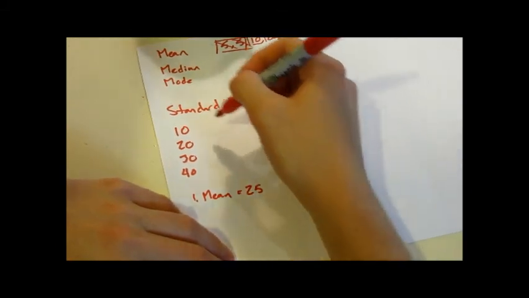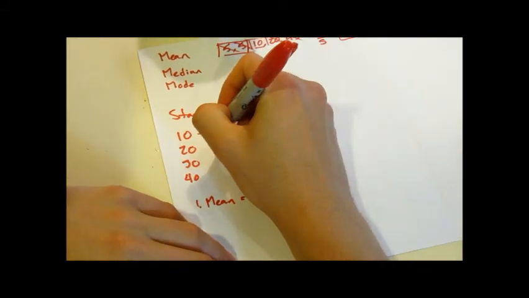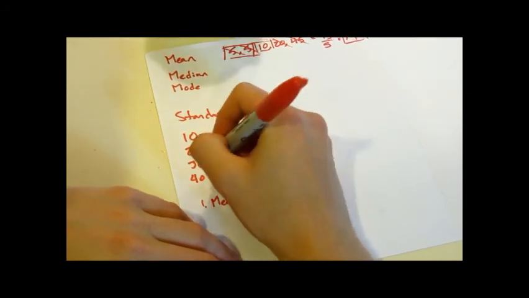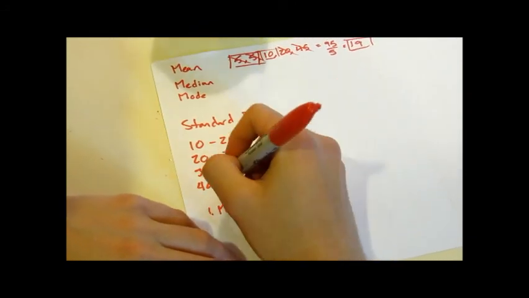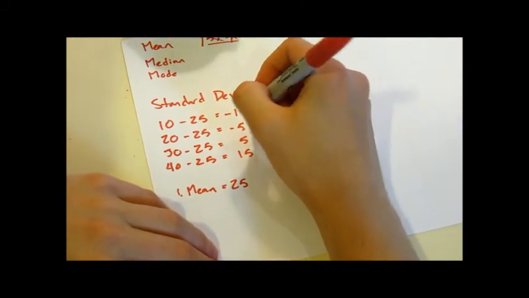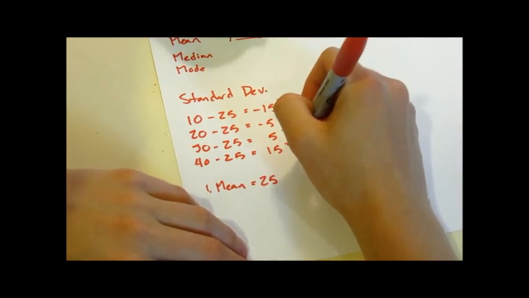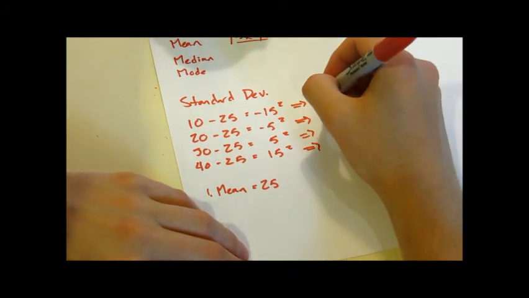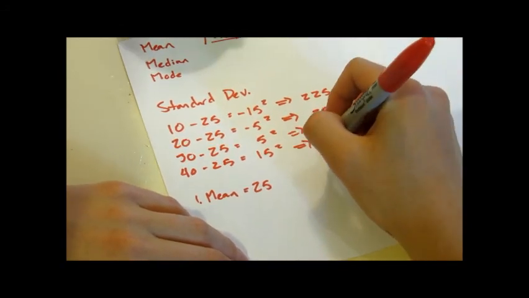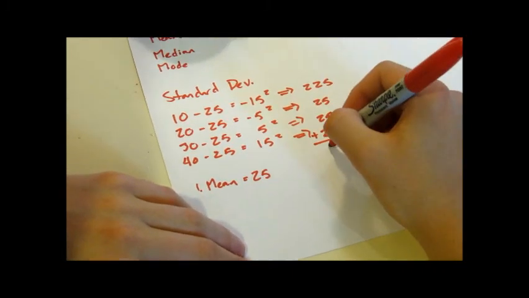Now that we have the mean, we're going to subtract each number from the mean. Now we're going to square each number. So this will be 225, 25, 25, 225. Now we're going to add them all together, which is going to be 600.